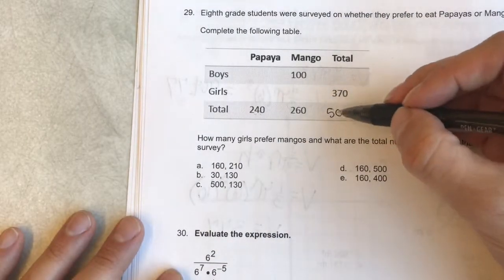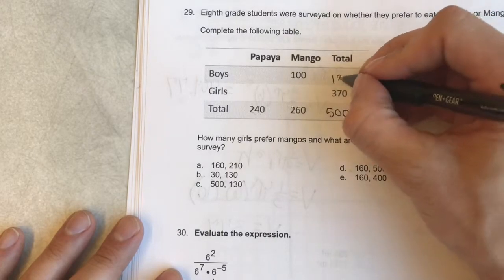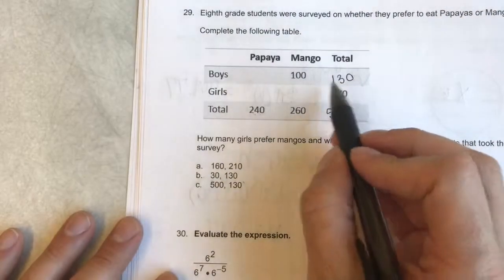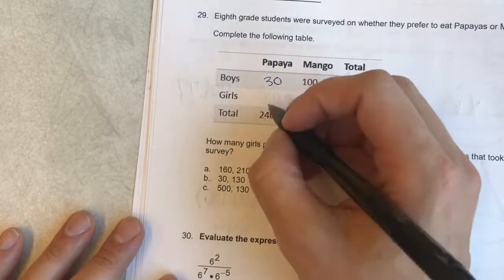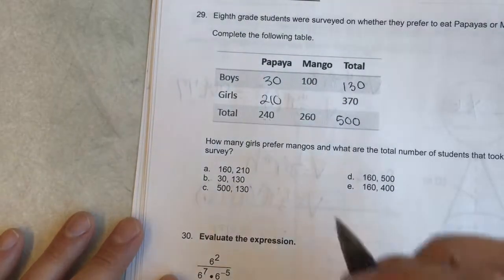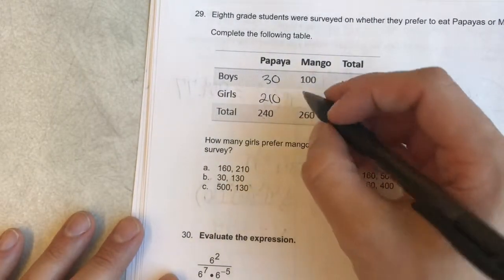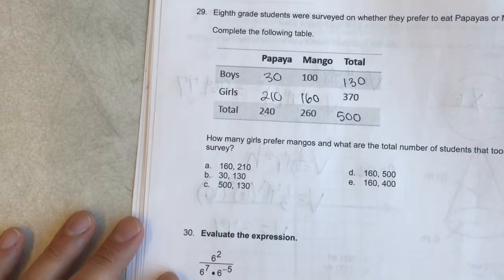Probably the best thing to do is go backwards here. 500 minus 370 is 130. 130 minus 100 is 30. 240 minus 30 is 210. If that is 100, I could have gone that way too, 160. All right, the numbers look good to me.